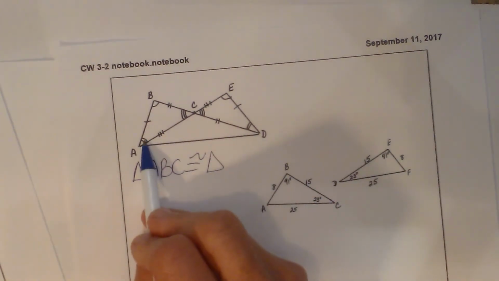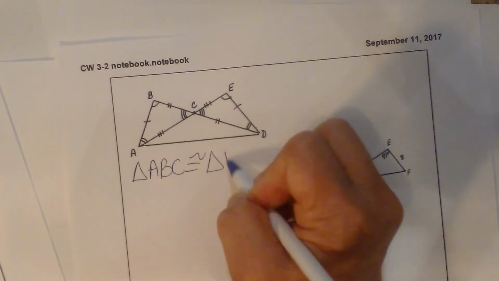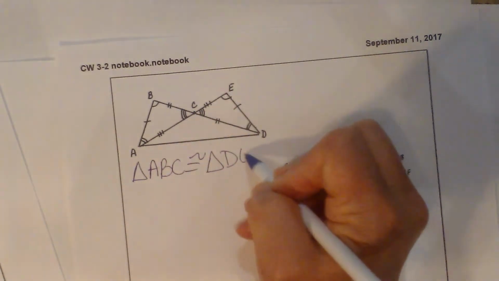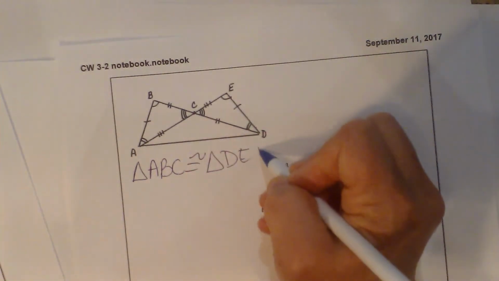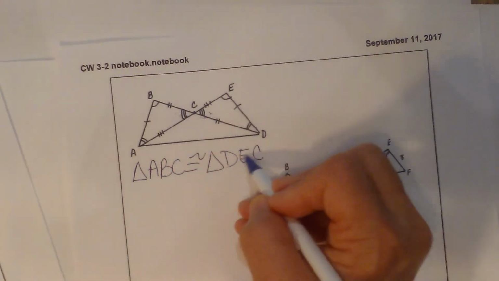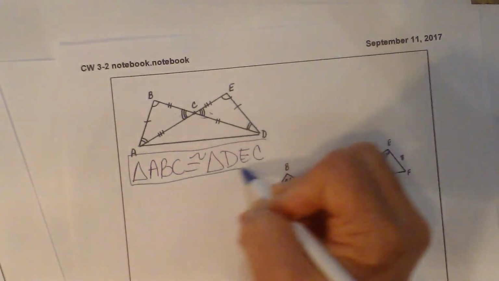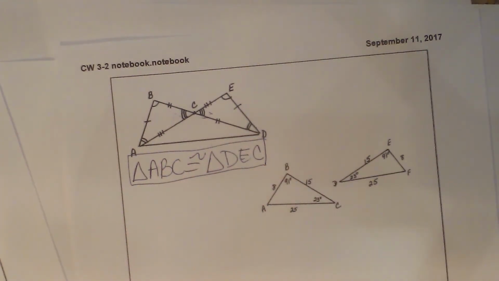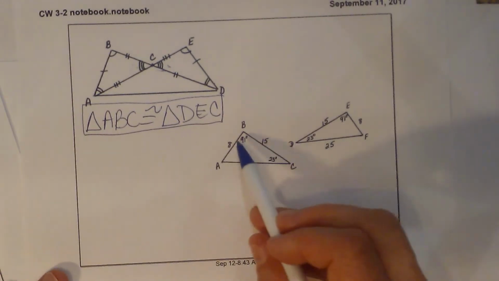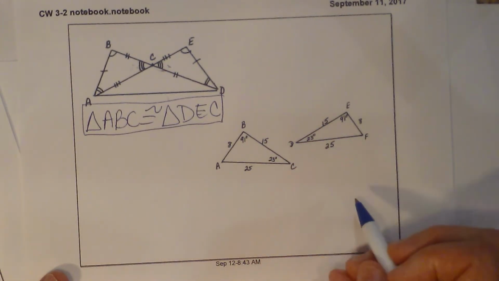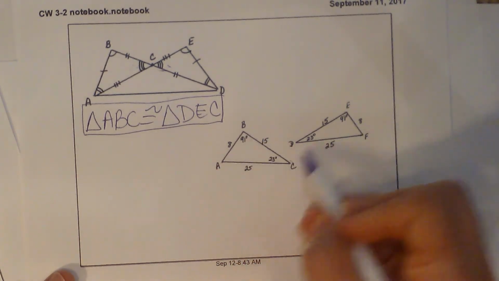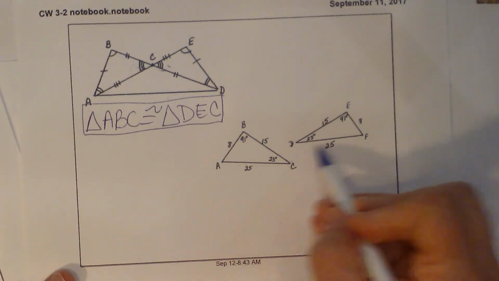So let's see, A corresponds with D, so I've got to name that first. B corresponds with E, so I named that second. And C corresponds to C, and we can see that's a vertical angle anyway. So there we go. That's how you would name those 2 congruent triangles. Now let's look at these. These are separated, and they're given with just lengths and measures, with actual lengths. So we have 8, 8, 15, 15, 25, 25.